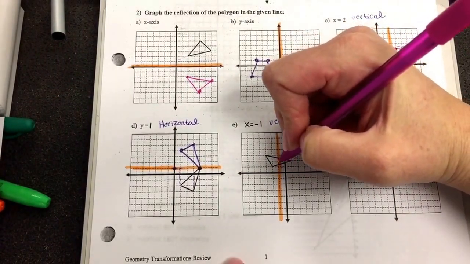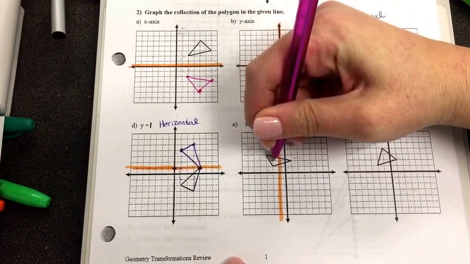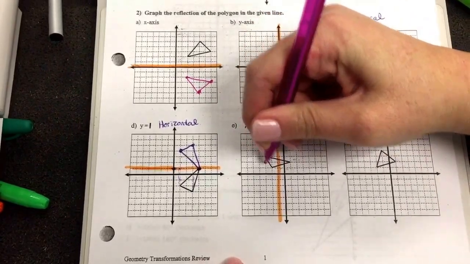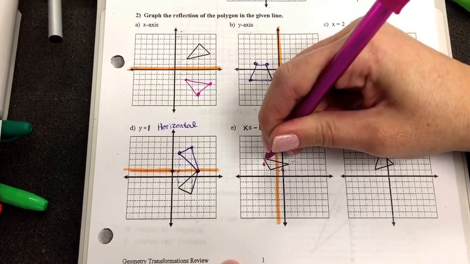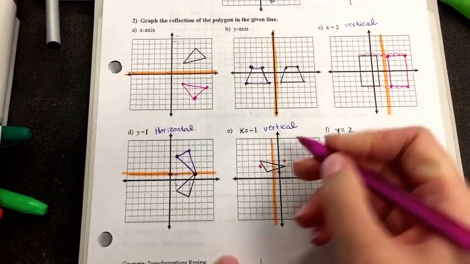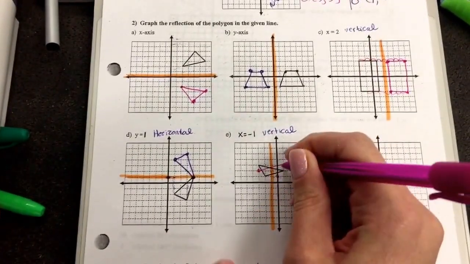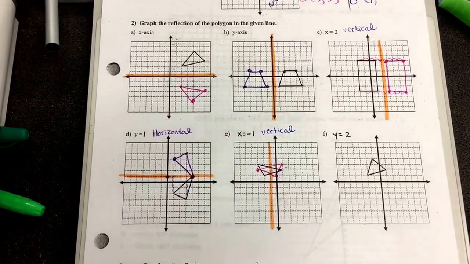It goes 1, 2 places from the line of symmetry. Can you see that? And then I'm going to go over 1, 2. This is 1 place from the line of symmetry. This is 1. And 1, 2, 1, 2. You'll notice that I move in the same direction every single time. So if I move 2 to the right to the line of symmetry, I move 2 more to the right on the other side of the line of symmetry.